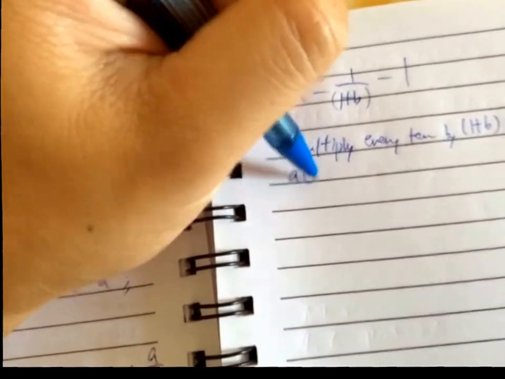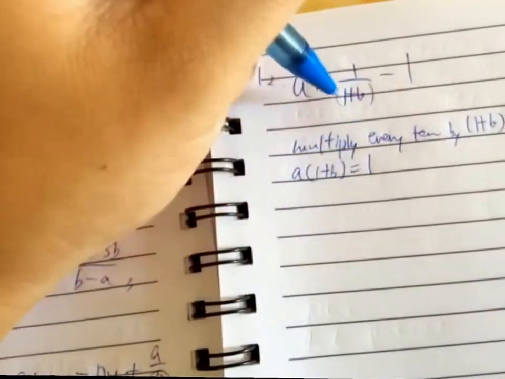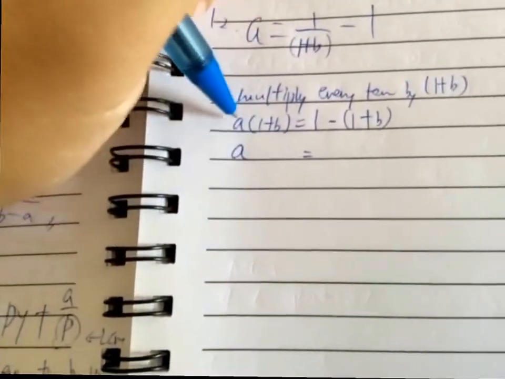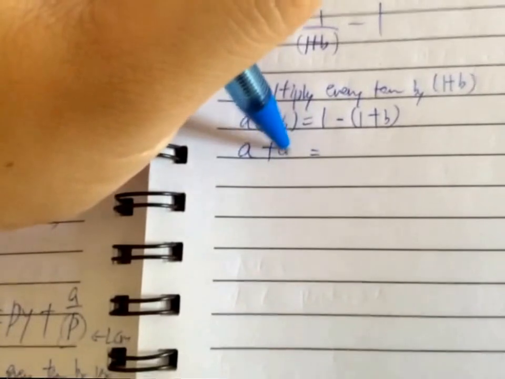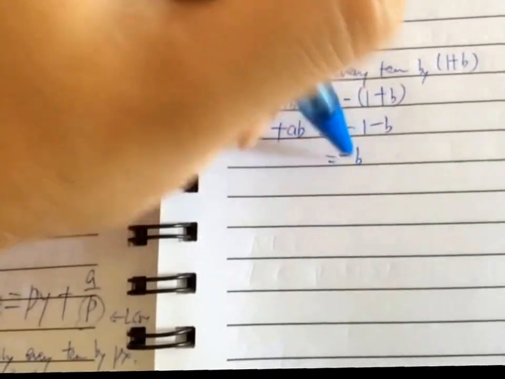So it's a times 1 plus b equal to 1 plus b times 1 over 1 plus b is 1, minus 1 plus b times y is 1 plus b, minus the whole thing in brackets. You need a bracket. So with bracket, expand it out, 1 minus b. So this cancels, it's just negative b.